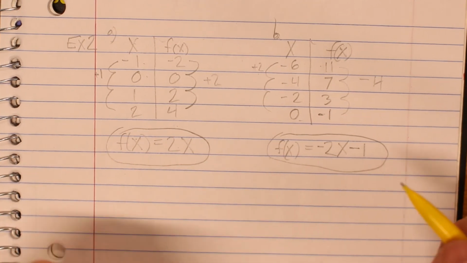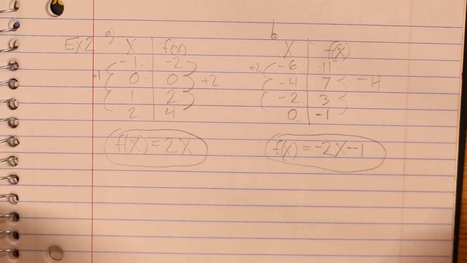Now, we've seen a variety of different two-step formulas, so there's a variety of different rules that you can get for this. So be prepared to ask questions in class.